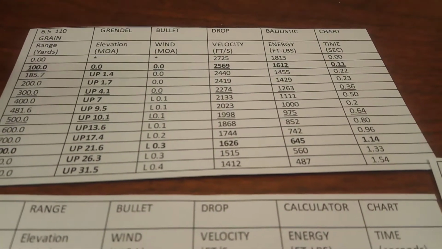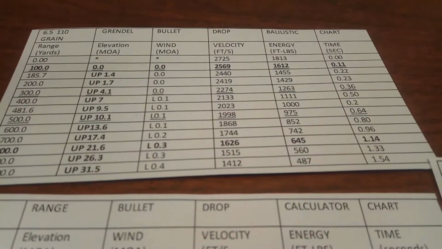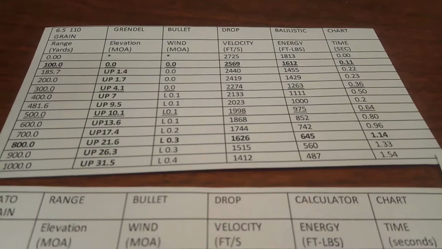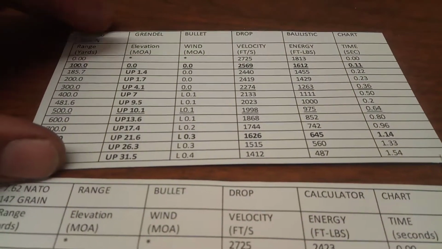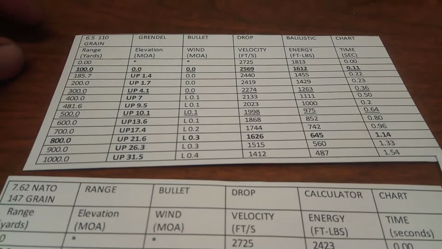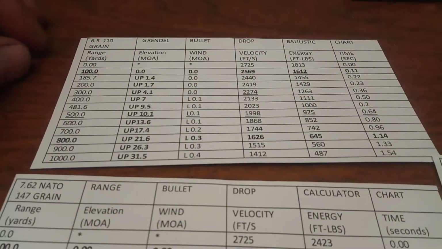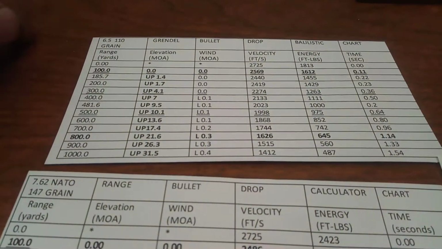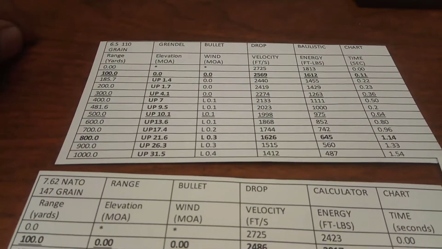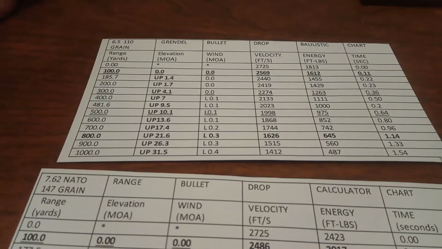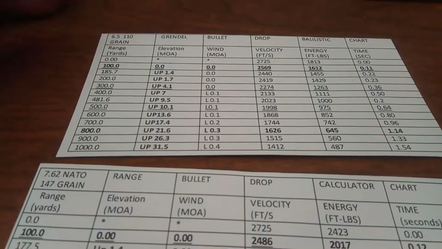In case you don't have a bullet drop calculator reticle, a BDC reticle, you need a way to calculate your bullet drop, and this will give you the amount of clicks, quarter MOA at 100 yards. If yours is 1 MOA per click, whatever.